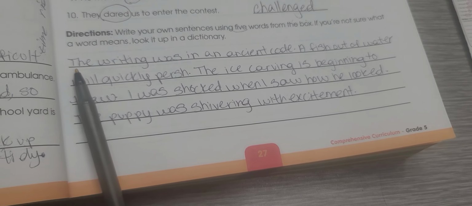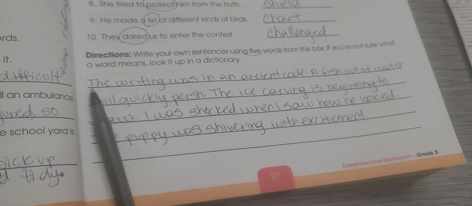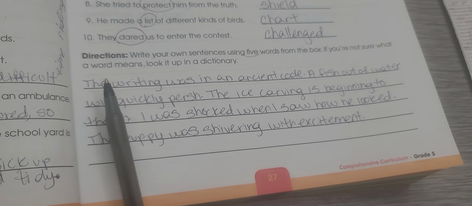So I'm going to spell out my sentences for you. The, which is the beginning of a sentence, starts with a capital T because it's the beginning of a sentence.